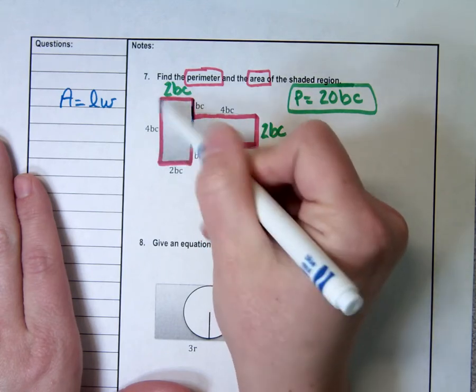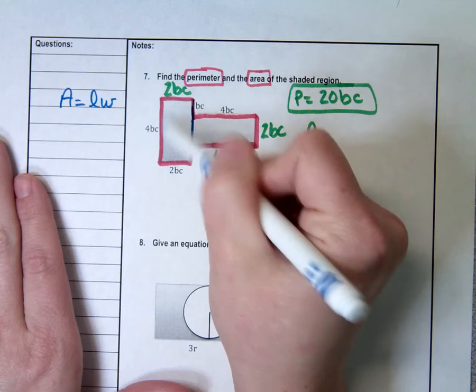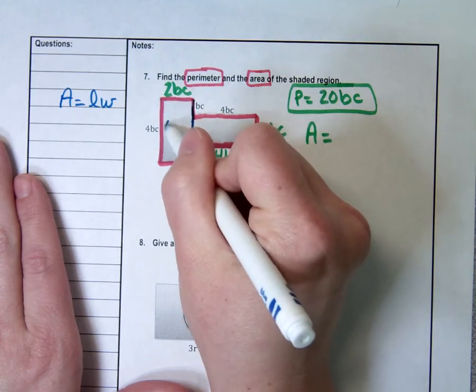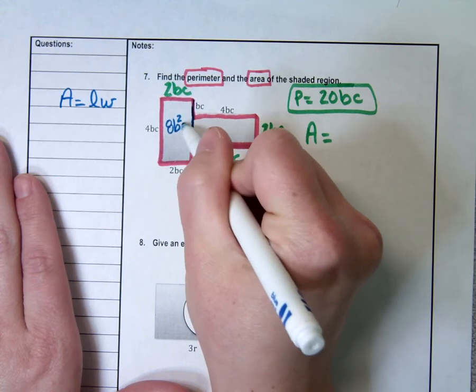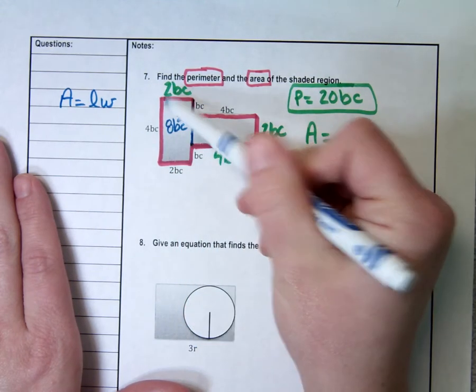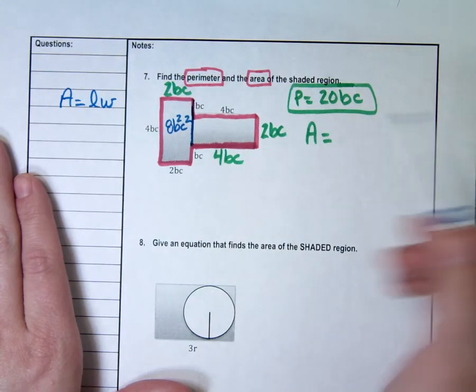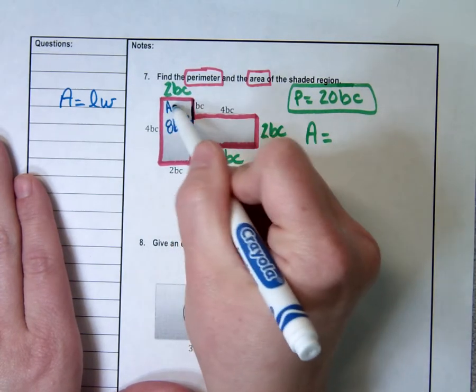My length is 4BC and my width is 2BC. So what do you get if you multiply 4BC and 2BC? We get 8B squared C squared, because 4 times 2 is 8, B times B is B squared, C times C is C squared. Okay, that's the area of this one.